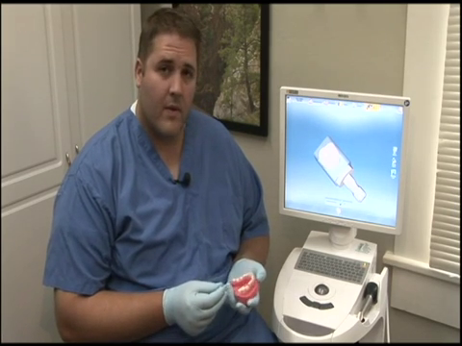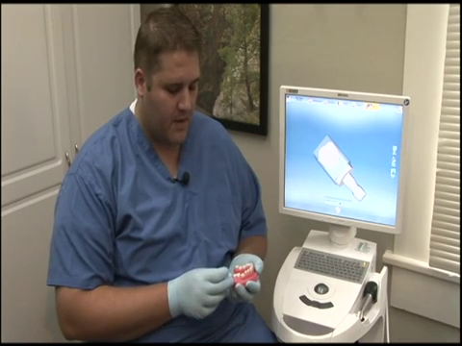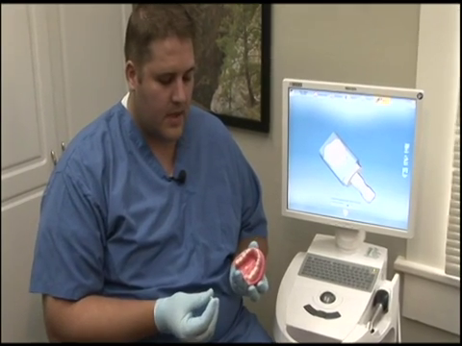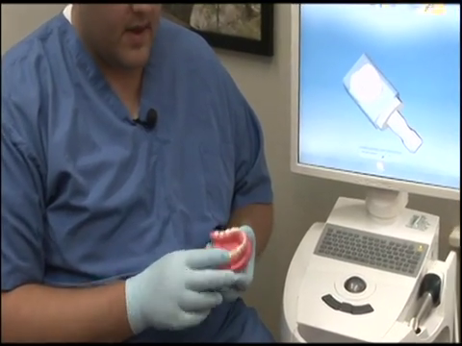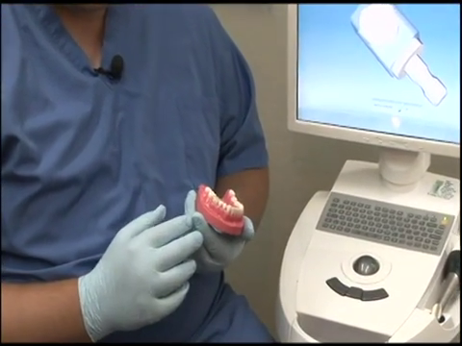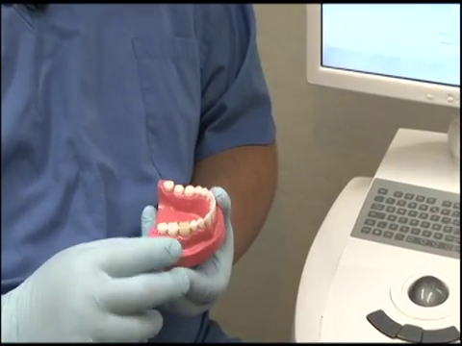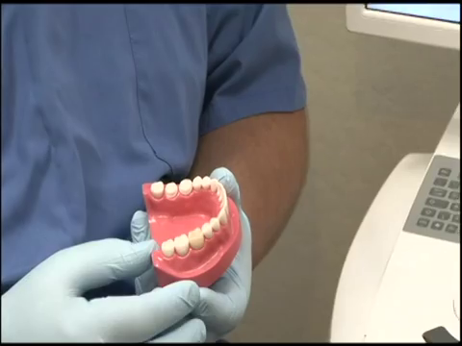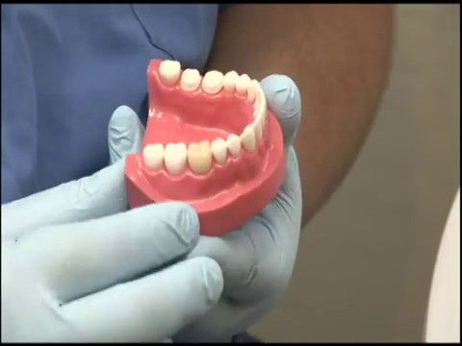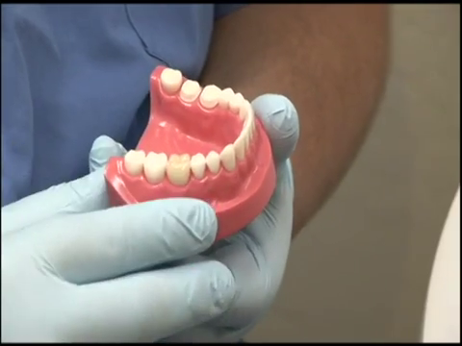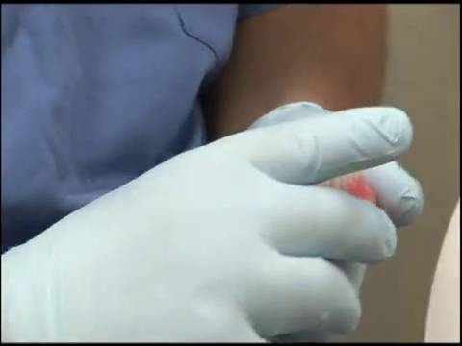So for the movie magic's sake, we skipped through the whole process of waiting for the 12 minutes for the mill and the polishing so that you can see exactly what the end product is, the end result of one that I did earlier. It's beautiful. It's as good as any crown that I've ever gotten back from a laboratory. It fits very well, slips on at the first try, and I've had multiple patients tell me now that it's the best feeling crown that they've ever had.